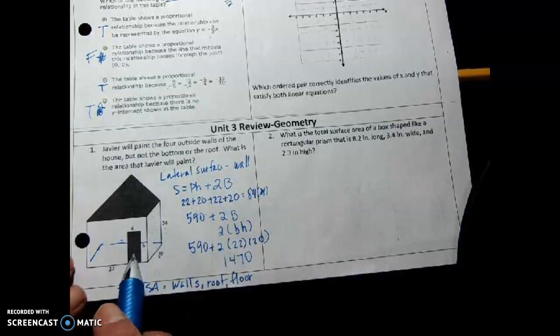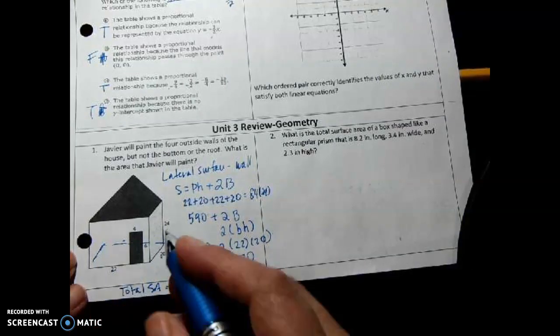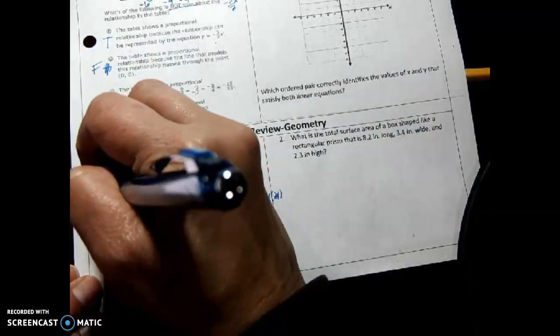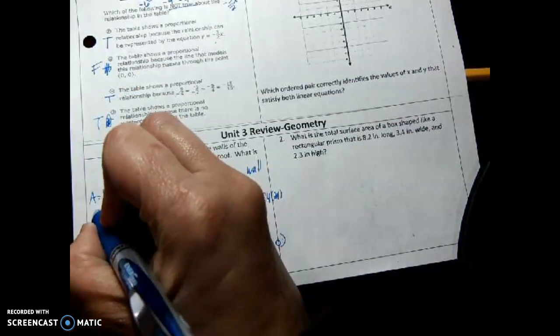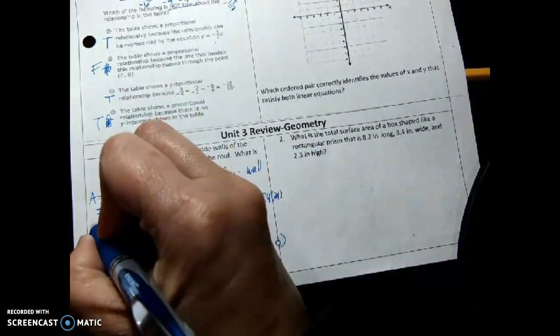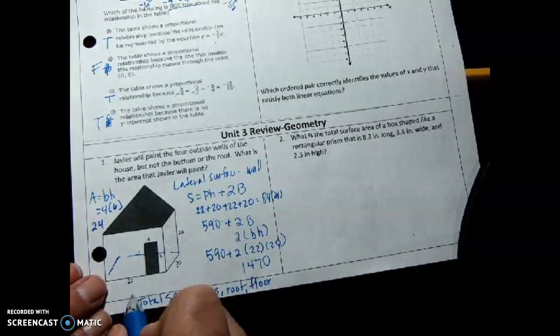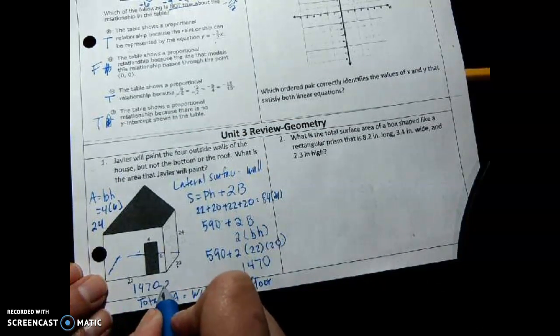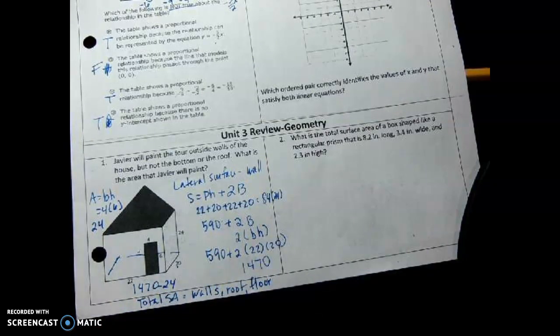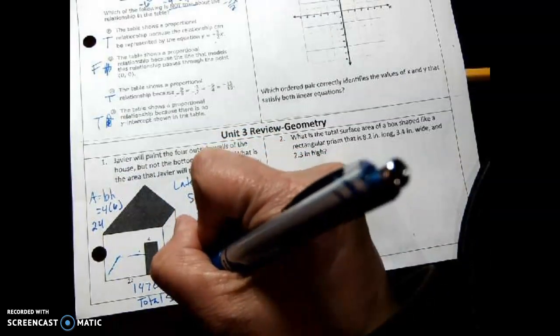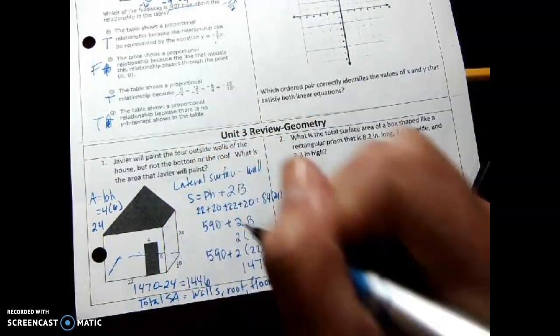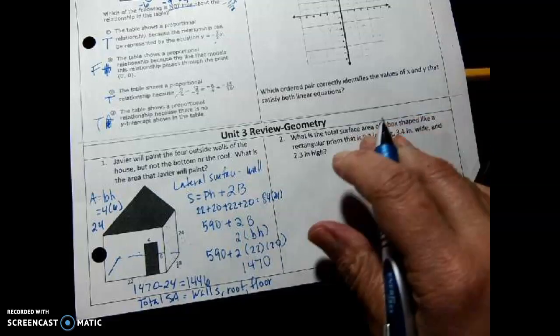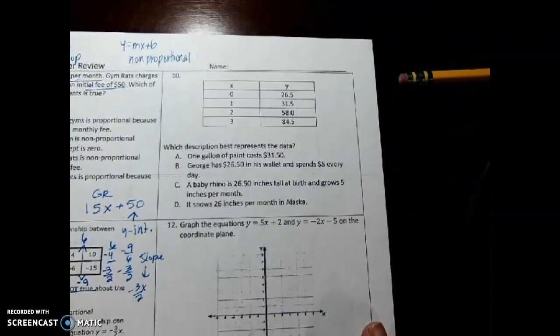So we're going to get the area, which is base times height. So A equals base times height, which is 4 and 6. So 4 times 6 is 24. And we're going to subtract 1470 minus 24. So this is 1446. Okay. All right.